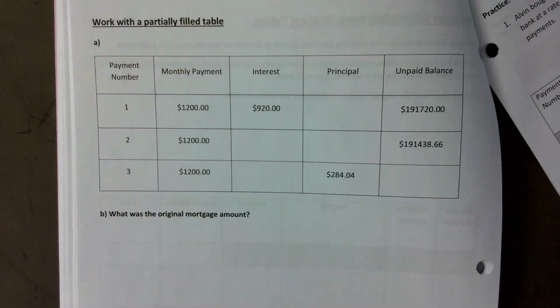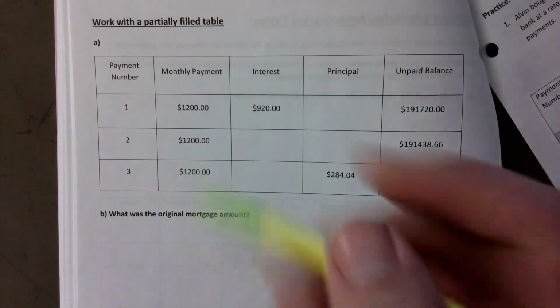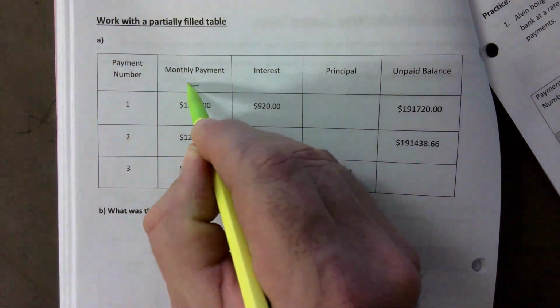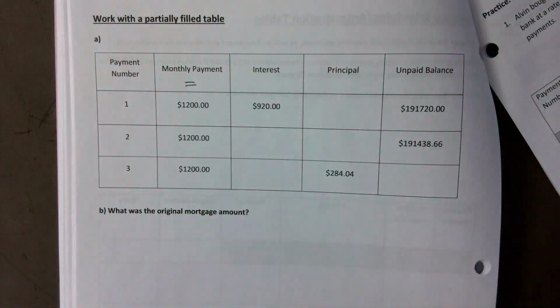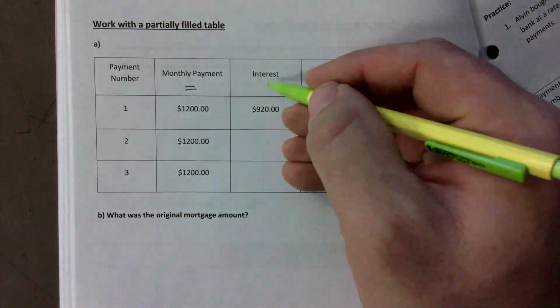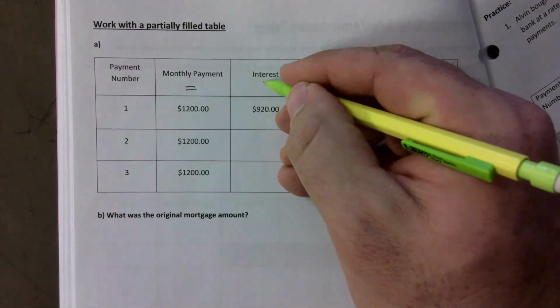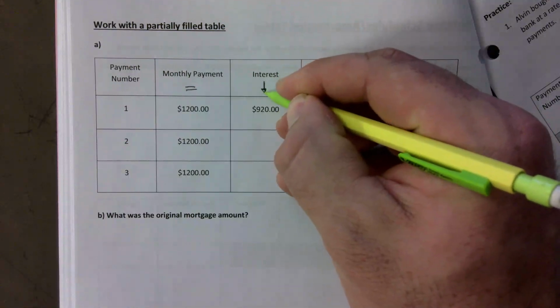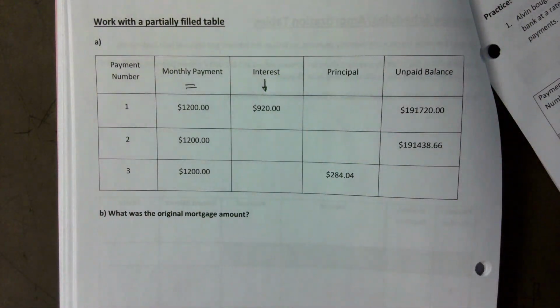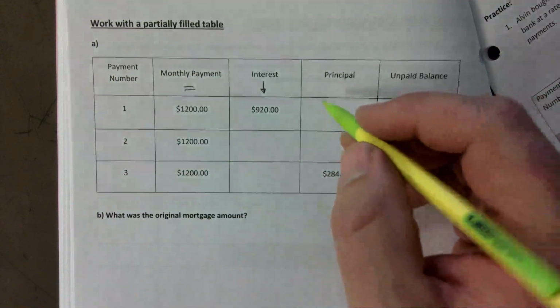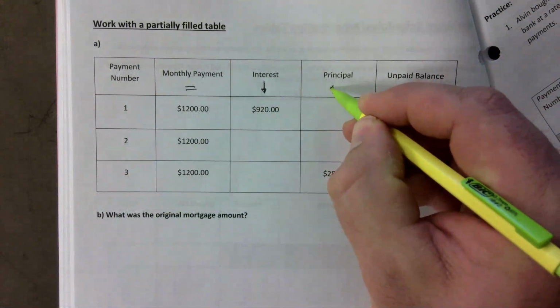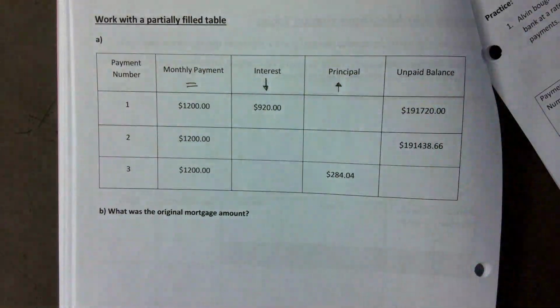Okay, a couple of things about an amortization table. It breaks down your payment and lets you know how much you owe at any given time. The monthly payment, once you figure it out, should stay the same. What should happen to the interest as the months or the payments go by? It should slowly be going down. That's something you're going to be looking for. And the principal portion should slowly increase.